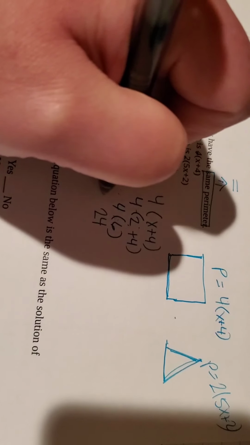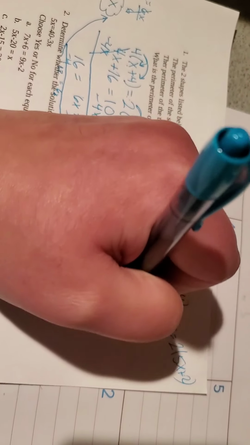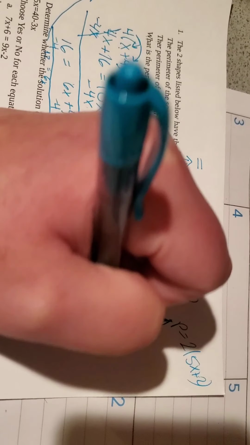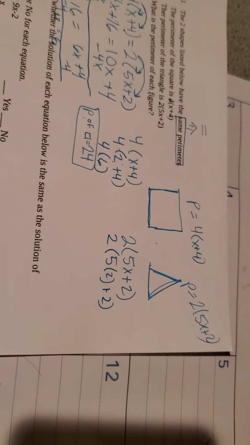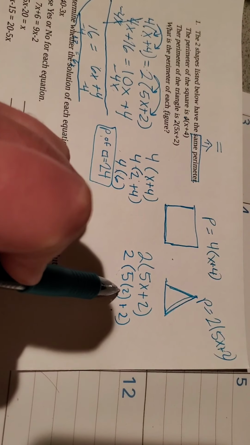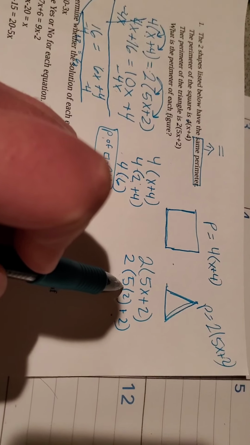I'm going to just put P of square equals, just to save myself some space. Okay, the triangle has a perimeter of 2 times 5x plus 2. I'm going to plug in that 2 next to the 5 where the x is. And now I'm going to complete what's inside the parentheses first. 5 times 2 has to come first because remember PEMDAS, parentheses, exponents, multiplication.